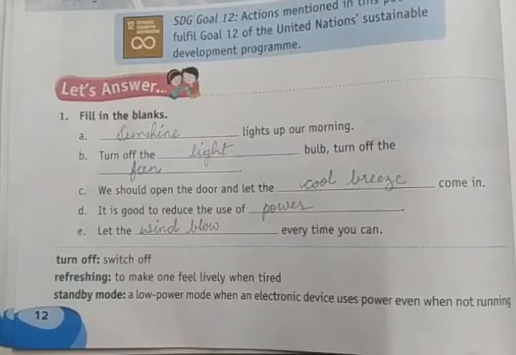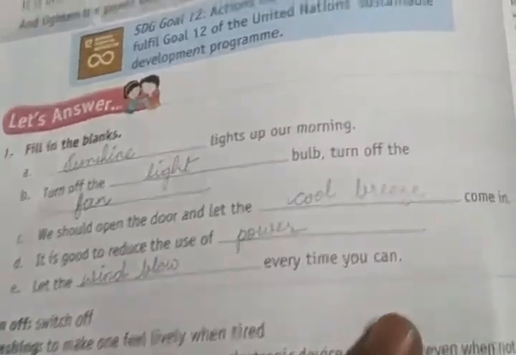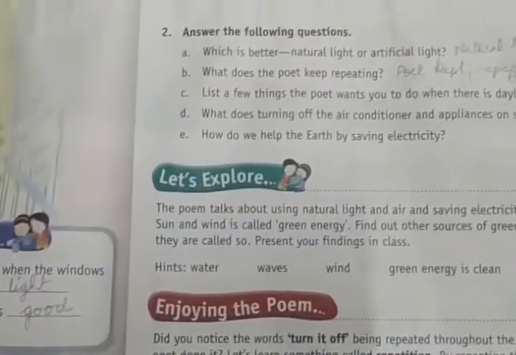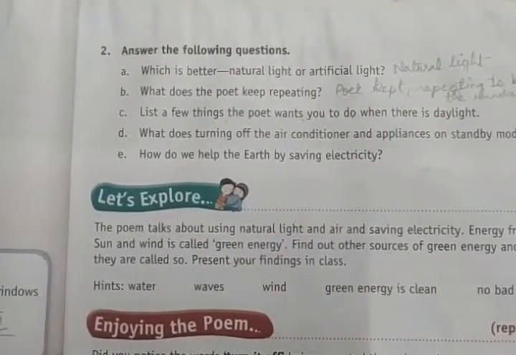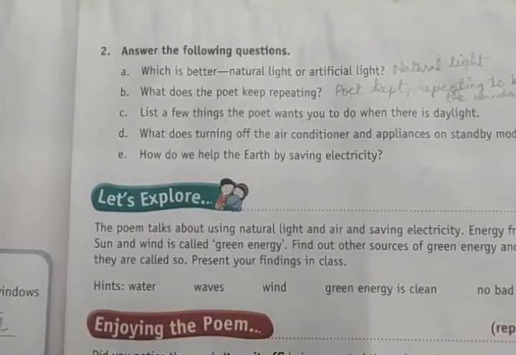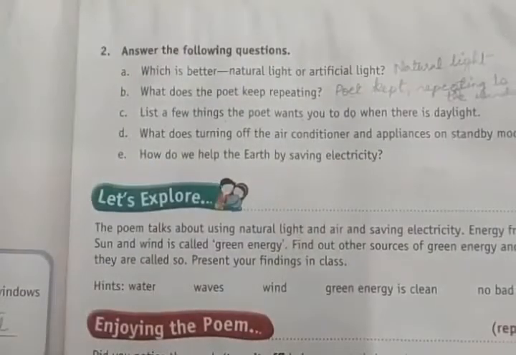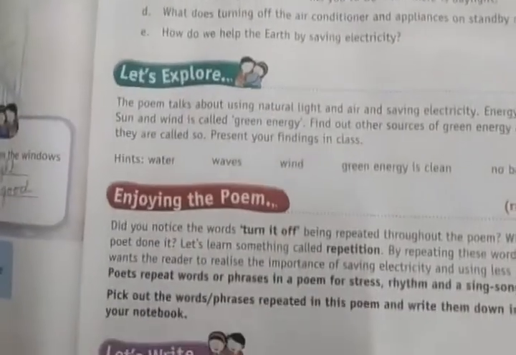Alright. So next, this is a fill in the blanks. Then we have question answers. I will share the question answers. Type the material. Just you can note down. Okay. Enjoy the poem. Just enjoy the poem. So next, let's explore here.